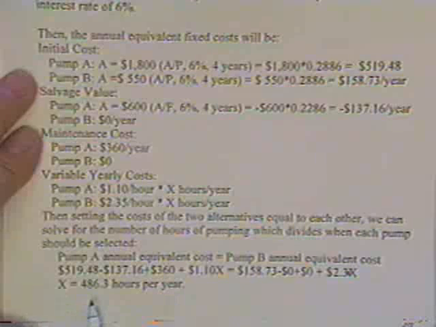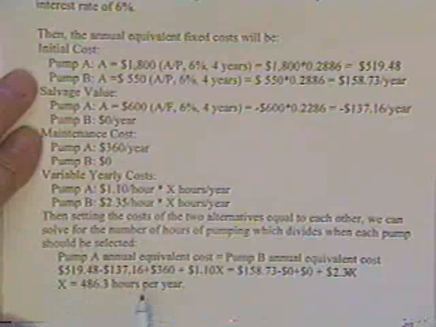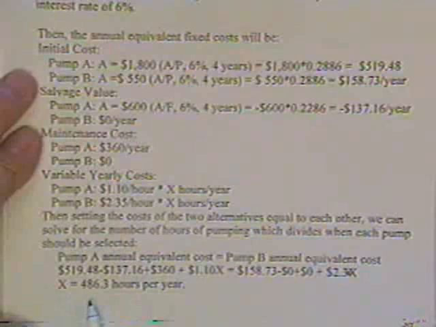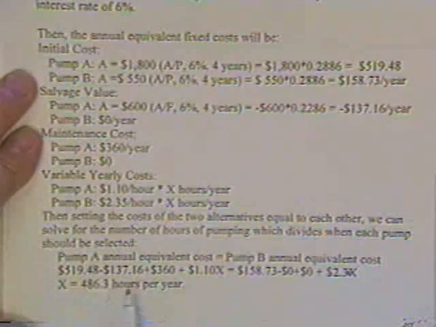Solve for X out of that equation, you get the break-even point of 486 hours a year. Below which, pick one pump. Above which, pick the other pump.